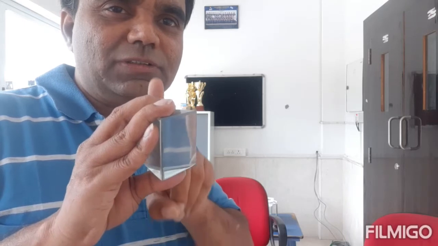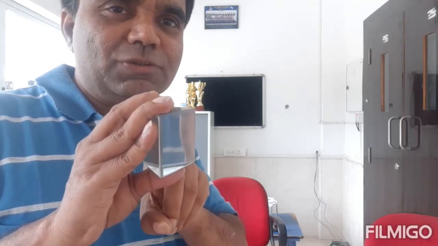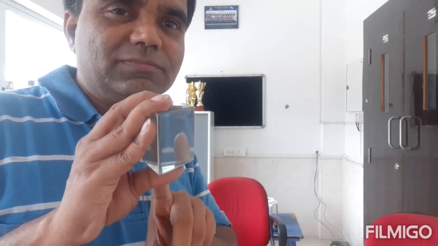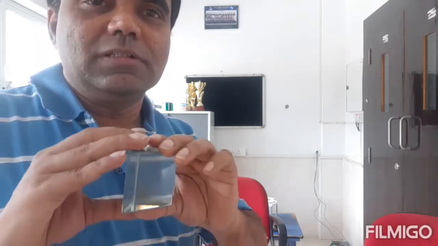So light is refracting through this prism. So we will work on the mathematics of it now.